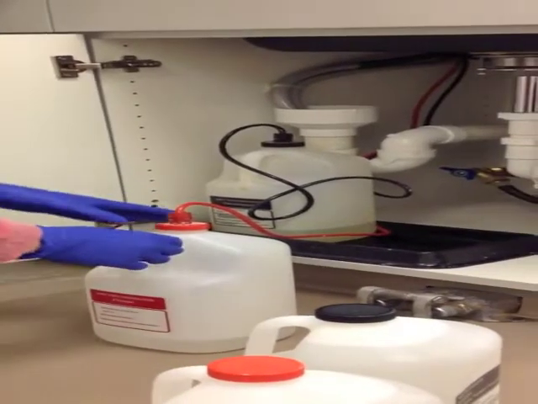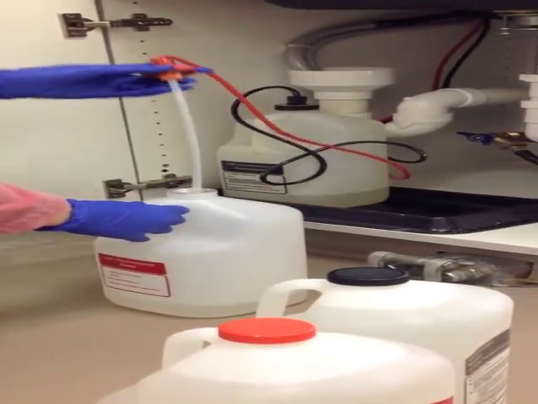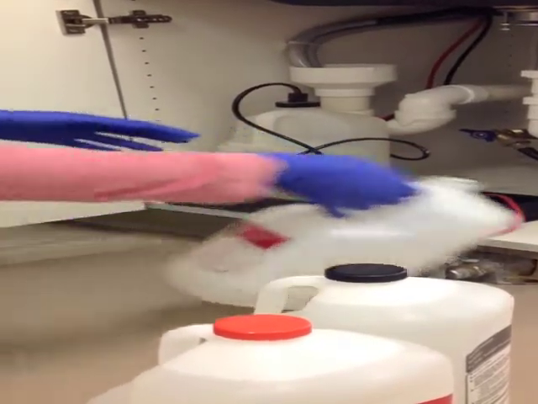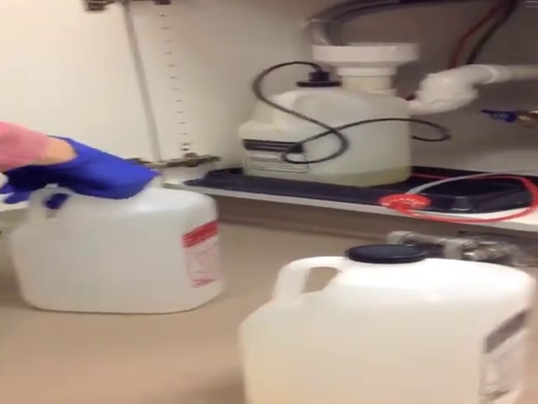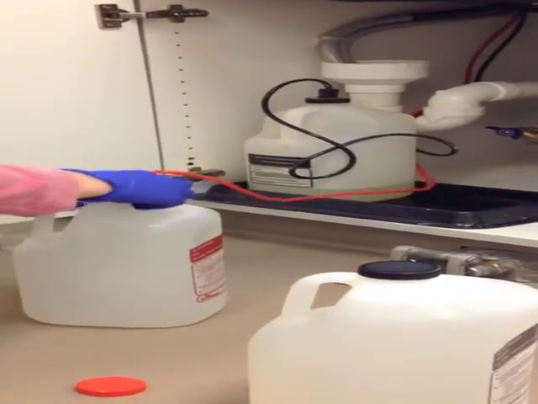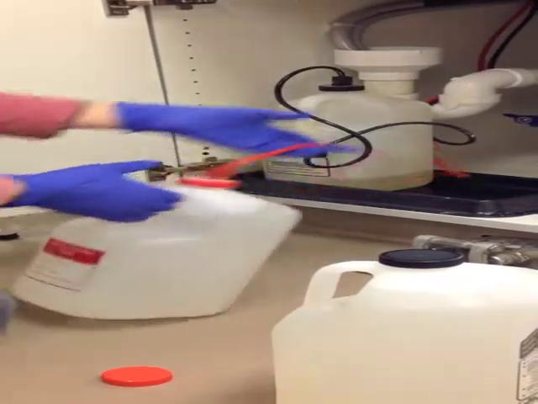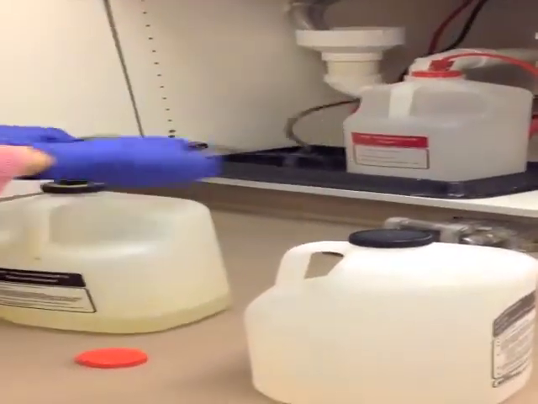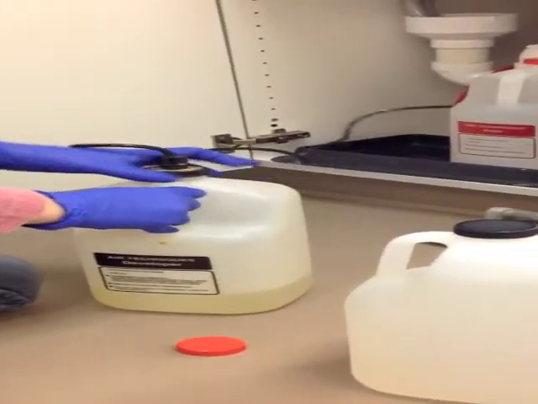Using gloved hands, we want to remove the tops of the bottle one at a time. Set the old one aside and replace it with the new one. Make sure that the lid is very tight-fitting so that none of the solution spills. And we're going to proceed to do the same with the developer, making sure, once again, that we don't mix solutions.